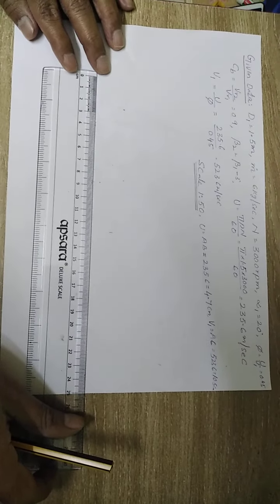Now, from point A, you draw one inclined line, which makes the alpha 1 angle. How much is alpha 1? 20 degrees.